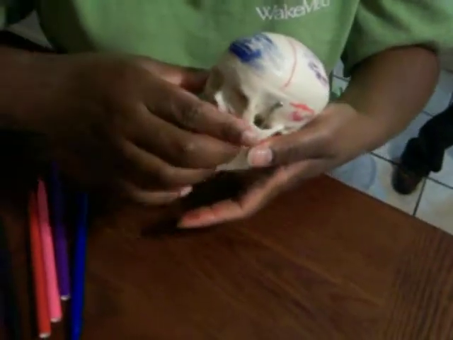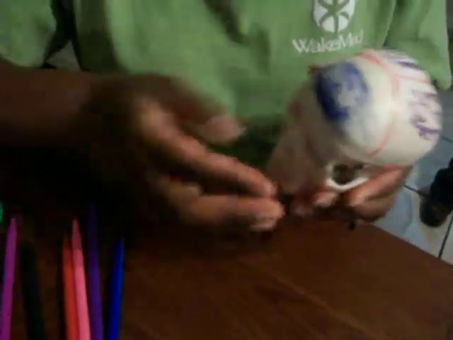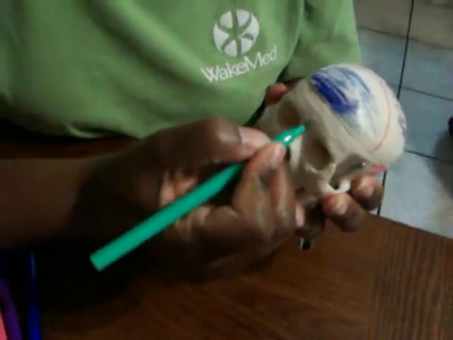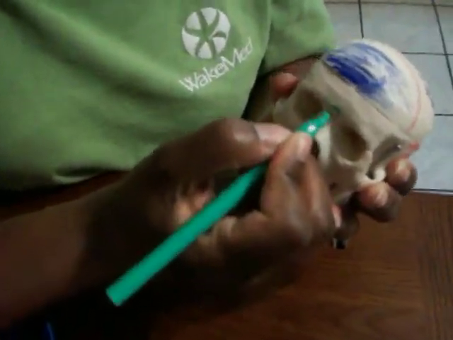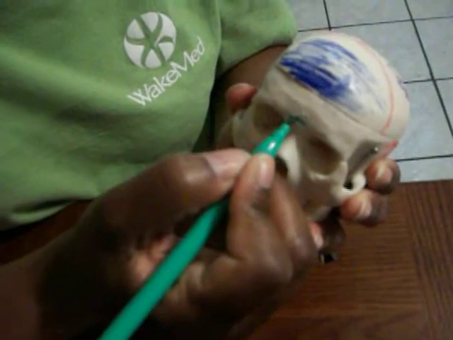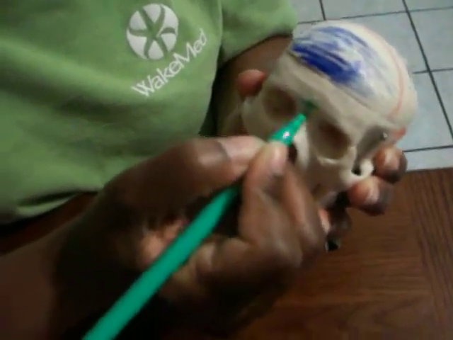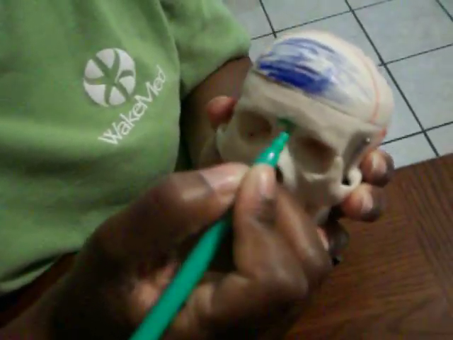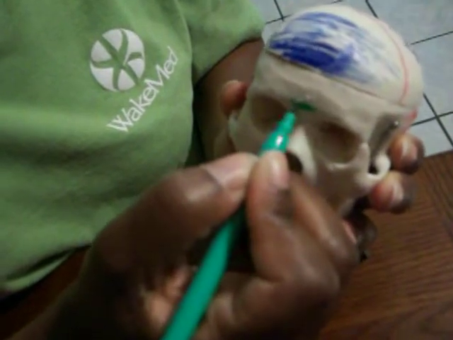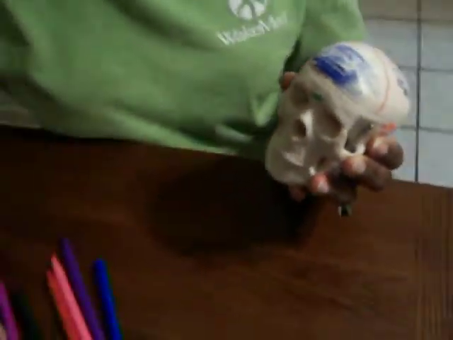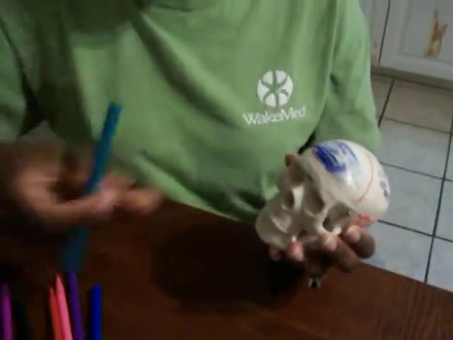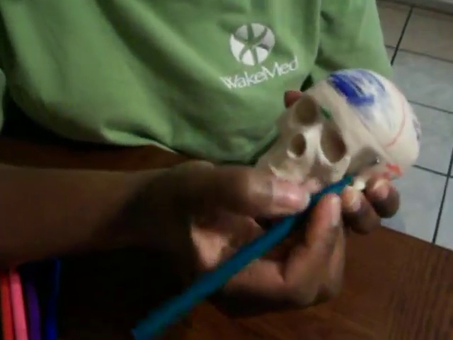Now, the first bone I'm going to show you is the glabella, which will be located right here, between the eyebrows. And I'm going to slide over from that just a bit to show you the supraorbital foramen.